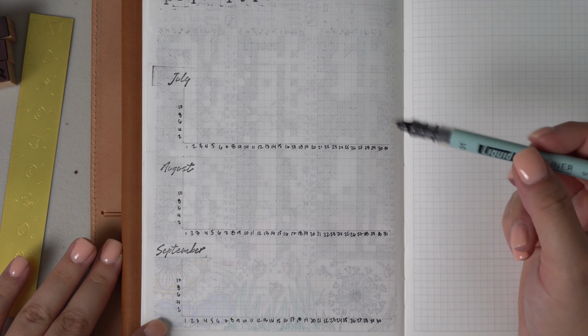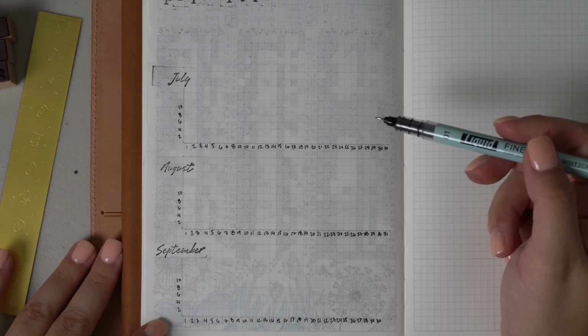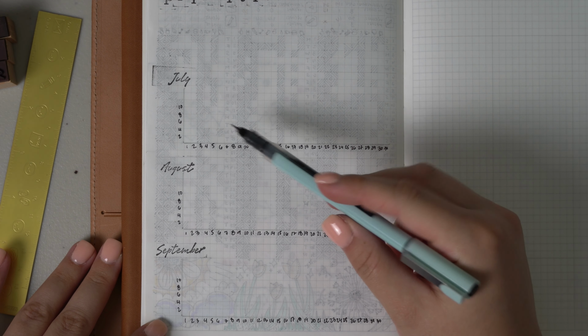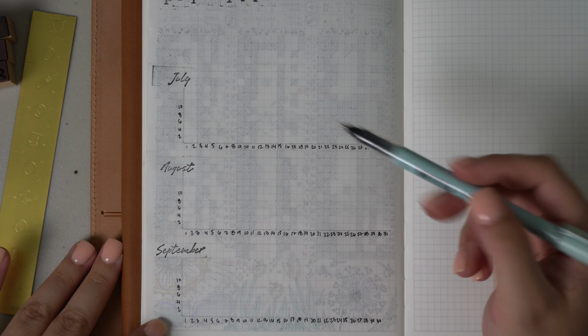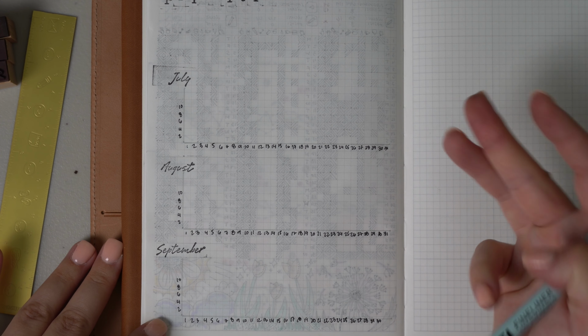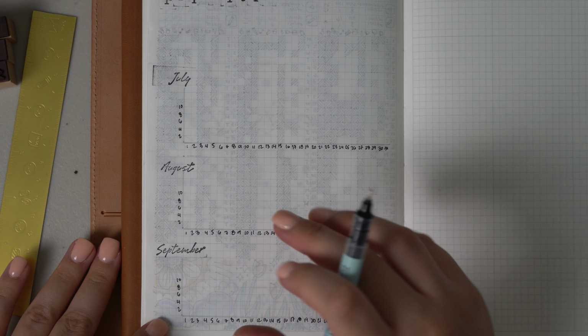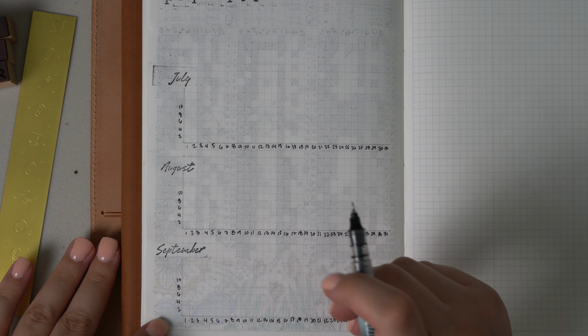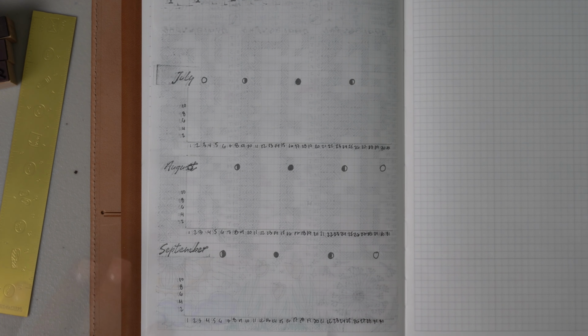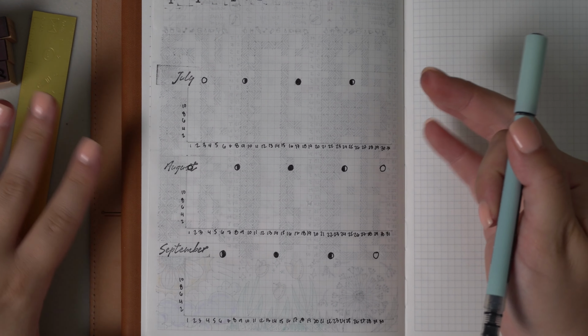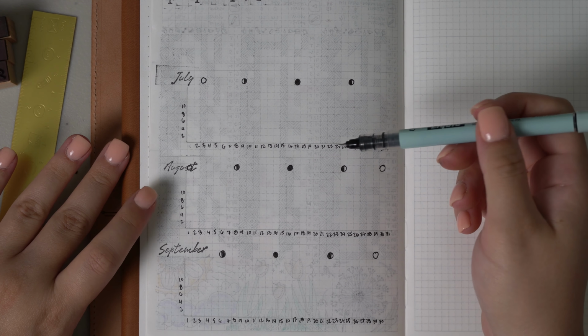All right, and then for the last section over here, I'm going to go ahead and do the major moon phases. So that's going to be our full moon, our new moon, and then the quarter moon, so third and first quarter. So I'm going to go look that up really quick, and then I will be right back. So that is pretty much all I'm going to do for this side.